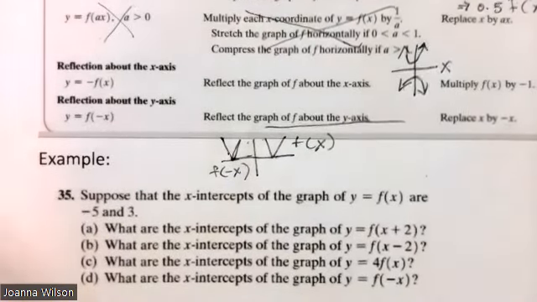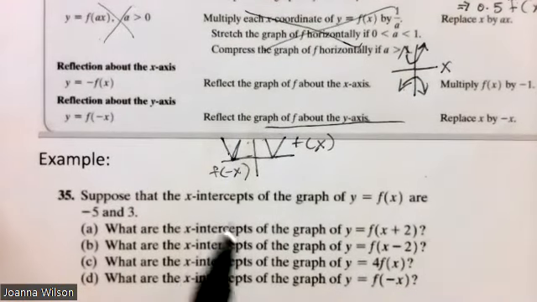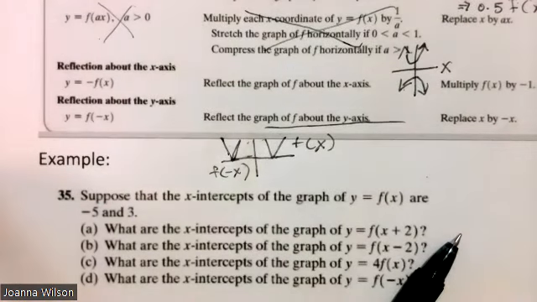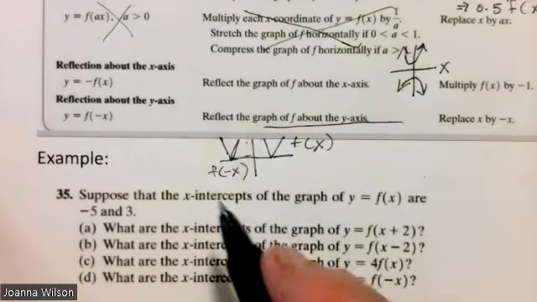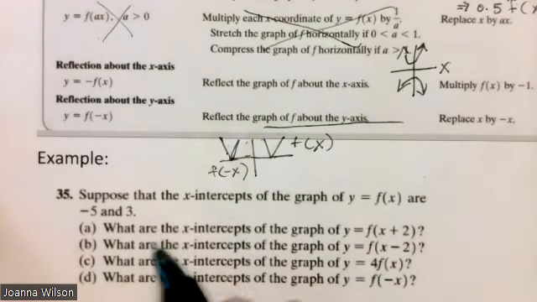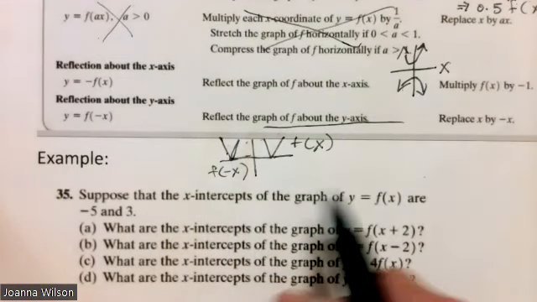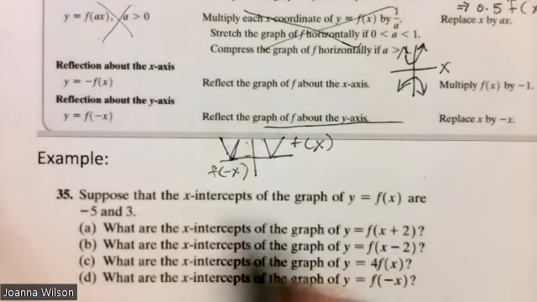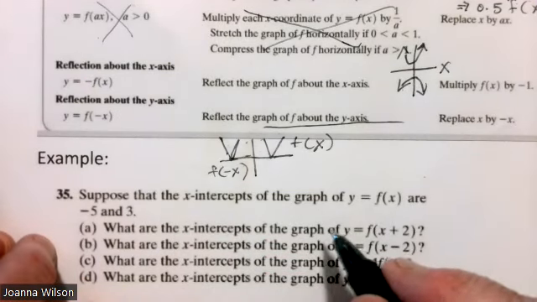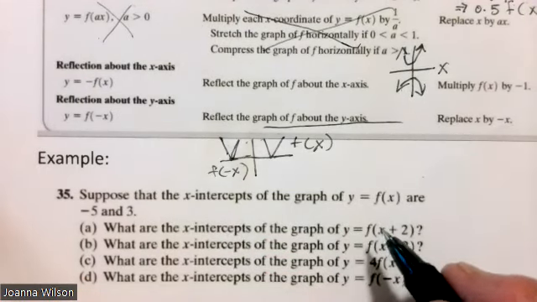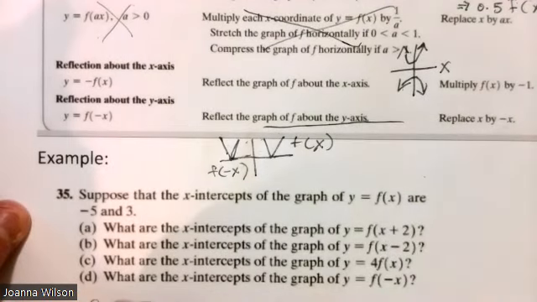So here's an example. And I believe I do this in my lecture video. I know when I teach it face-to-face, I do an example like this. But let's just do this one. So suppose that the x-intercepts of the graph of y equal f of x are -5 and 3. Then what are the x-intercepts of the graph of y equal f of x plus 2? So let me go down here.